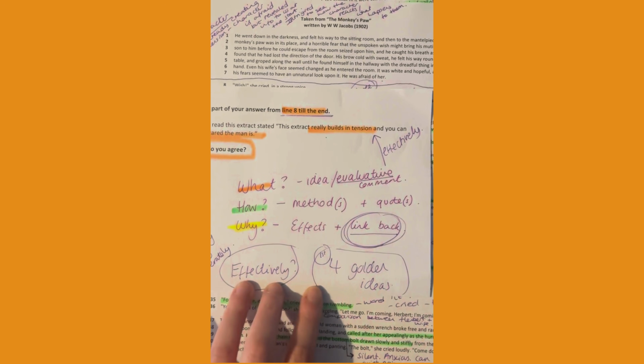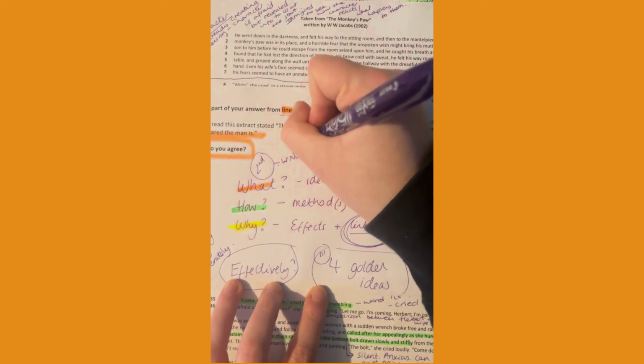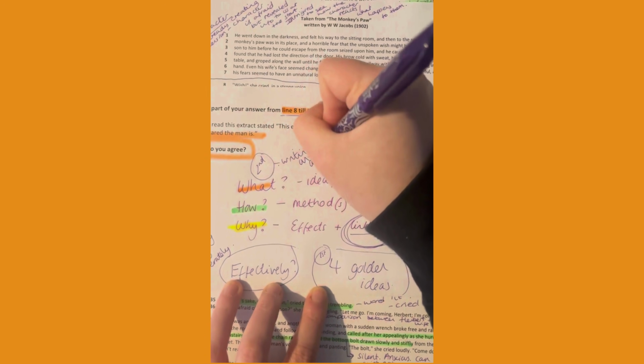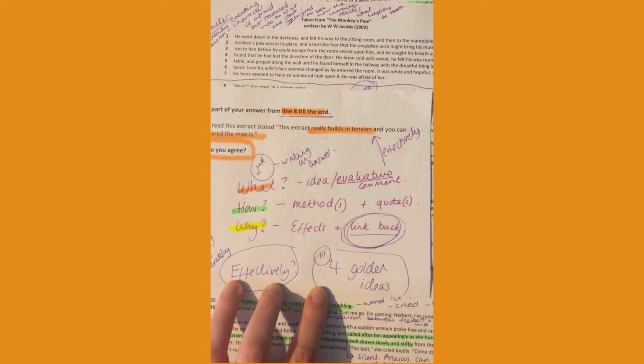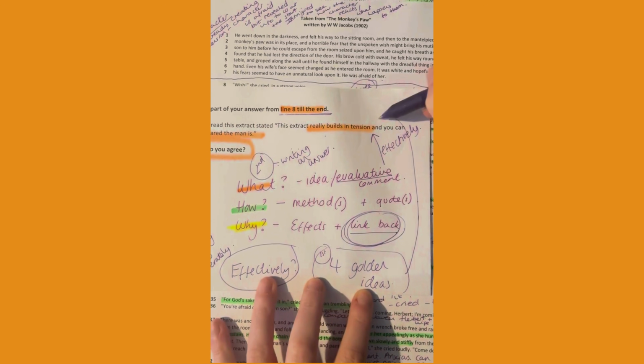That's your number 1 job, and then this is your second job, because this is actually writing an answer, and you can't write an answer till you've planned it. Okay, so first job, we've read the question already, and then you're going to find your 4 golden ideas. What ideas have you got from that text that would then link back to that question?